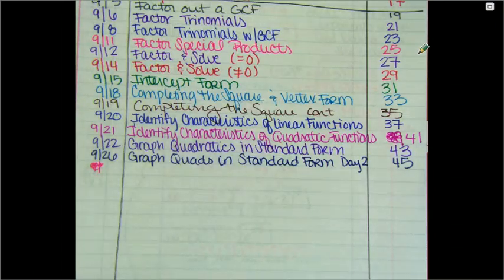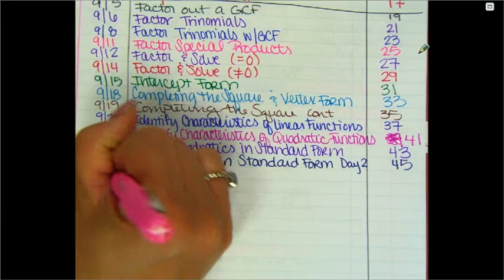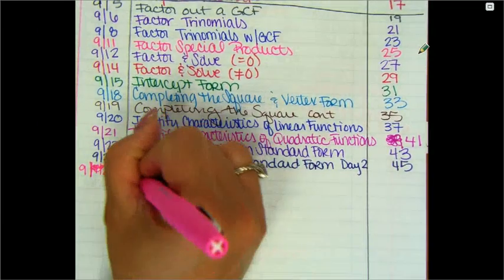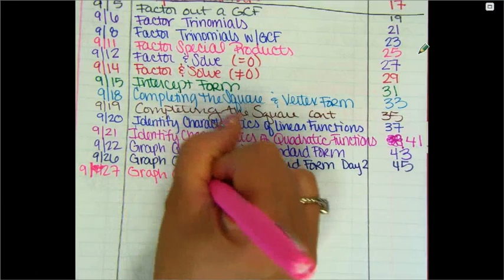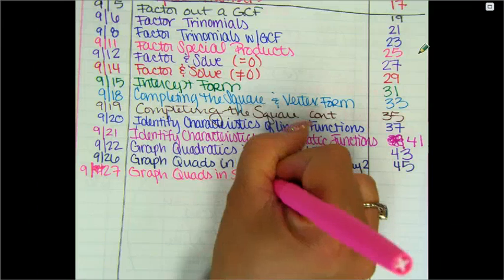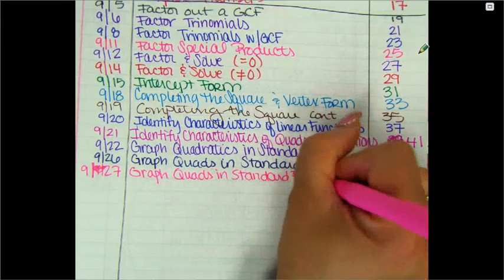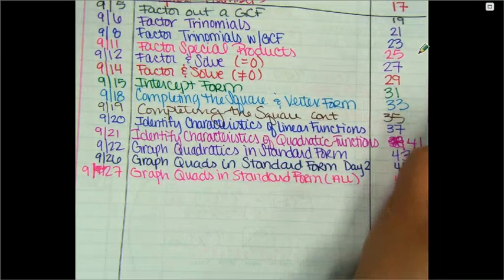And we're doing both examples, so one at a time. So you want to get it all cut out first. All right, 9/27, so graph quads in standard form, but we're doing all pieces, all pieces.